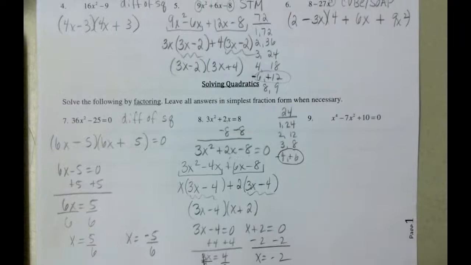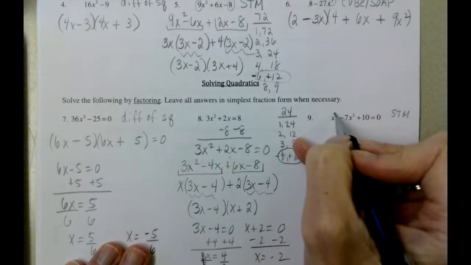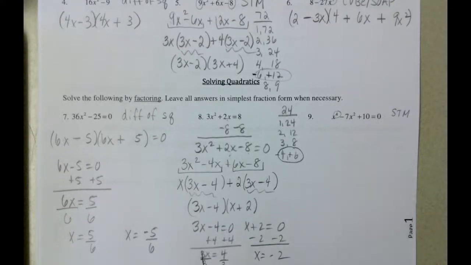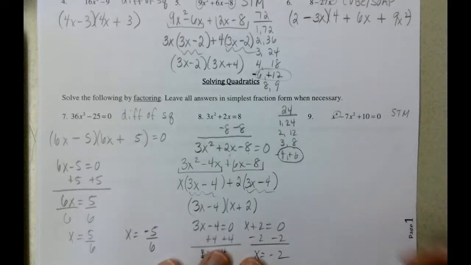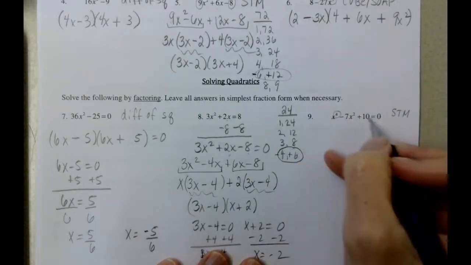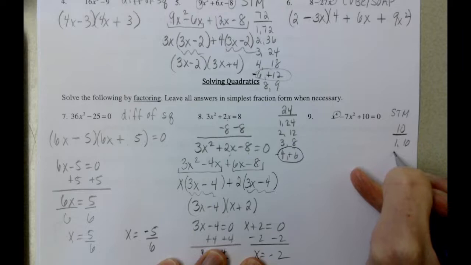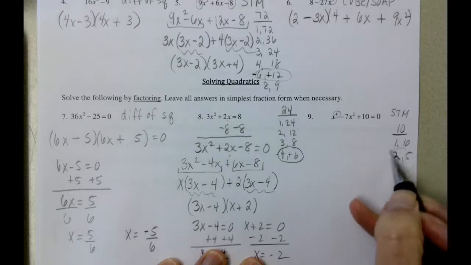Now I changed it up on problem 9 a little bit. It still is going to be a split the middle. But I made the exponent 4 on this one, and I maybe should have put this problem in the polynomials because it's not a quadratic. It's a quartic, if you remember that word, and that hasn't been that long ago, so hopefully you do. But I'm still going to factor, and what happens is we've got 1 times 10 is 10, and our factors of 10 are 1 and 10, and 2 and 5. And the only way that we can combine to get 7 is with the 2 and the 5.